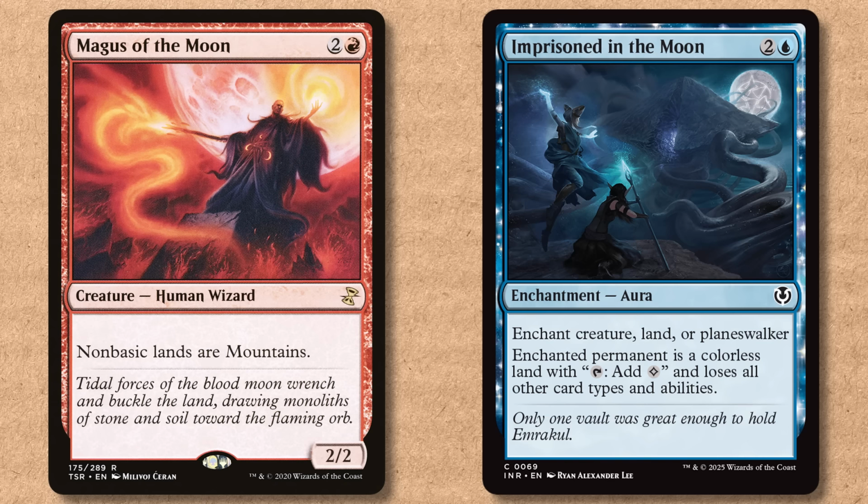Okay, so Magus applies on layer 4, Imprisoned in the Moon applies on layers 5, 4, and 6. Let's apply the layers. So to start, we have Magus making things mountains, and Imprisoned wanting to make Magus a land. So we have a dependency here. So we'll make Magus a land. Here's the really important call out. Making something a land doesn't inherently remove the permanent's rules text. It's making something a land and giving it a basic land type which will do so. So again, Imprisoned will make Magus a land.